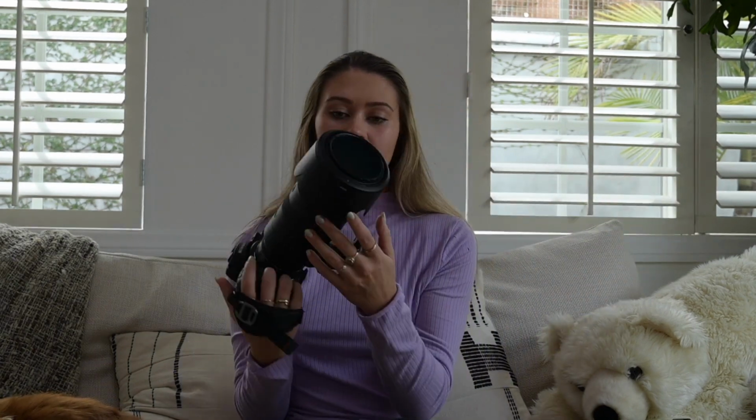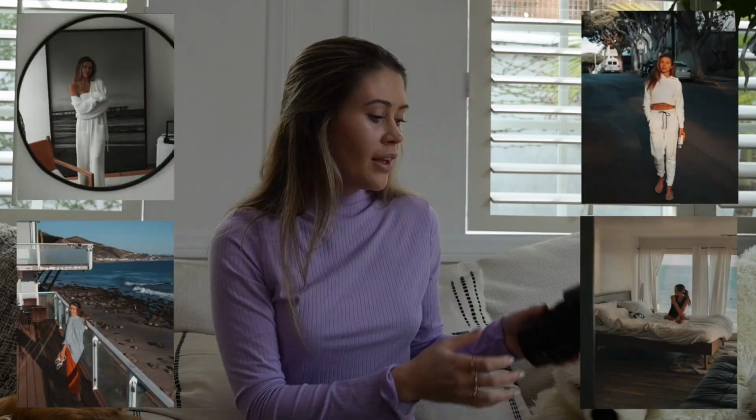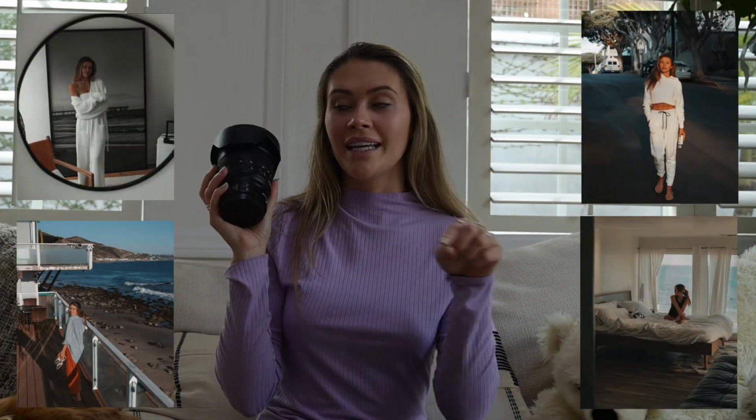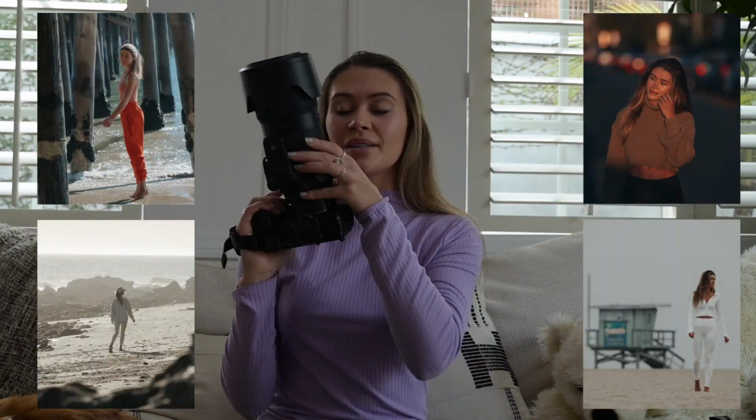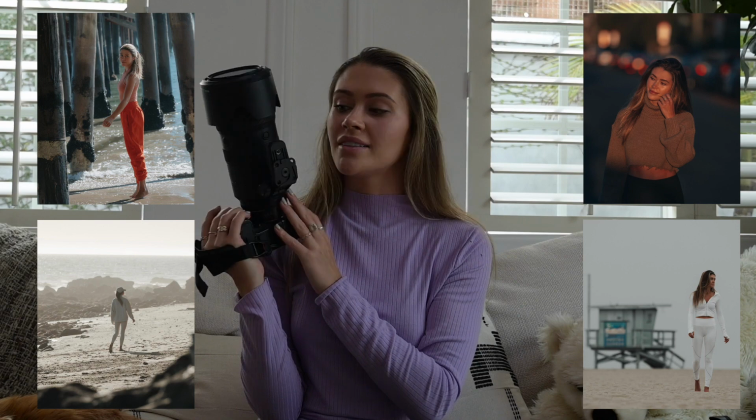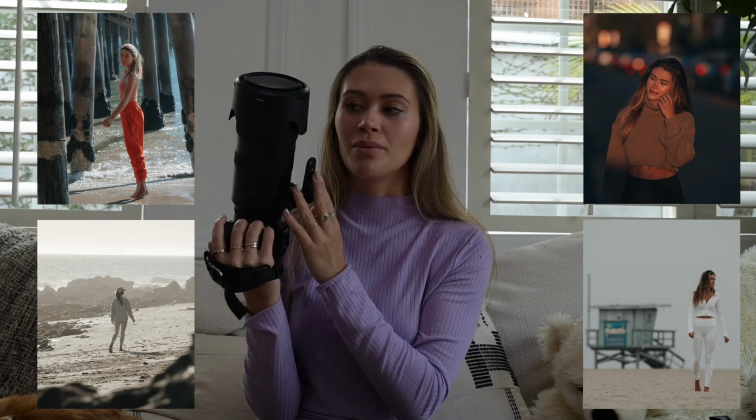I love using this lens for photos if we have time, if we have space, because it is very zoomed, but it takes amazing photos, and I will show you. So these are some photos that were taken with this lens. It's a great lens. And these are some photos that were taken with this lens. I love this lens so much. So those are our cameras and our lenses.